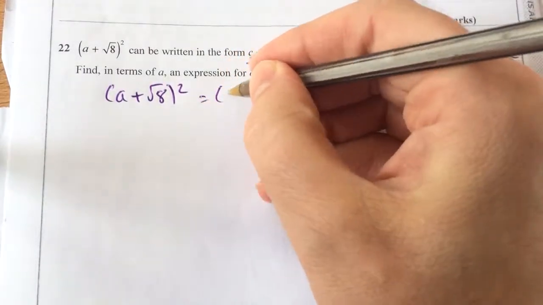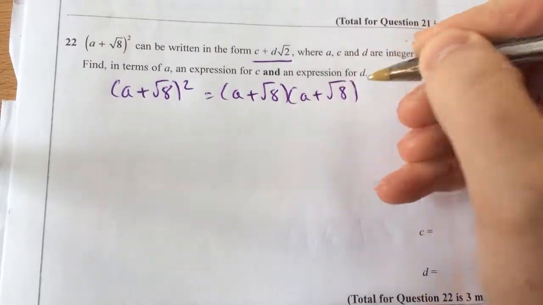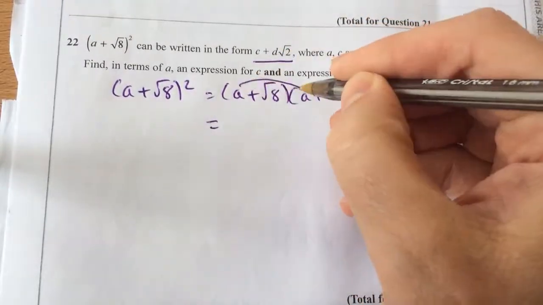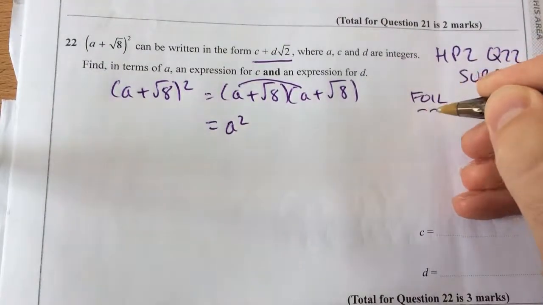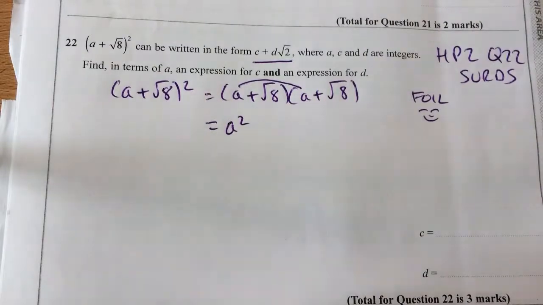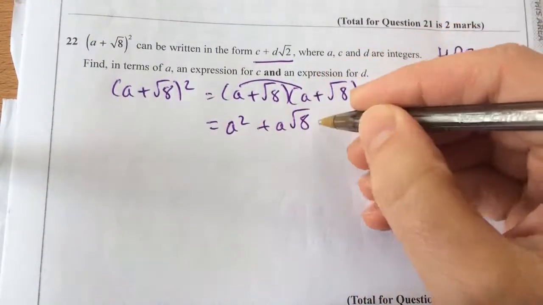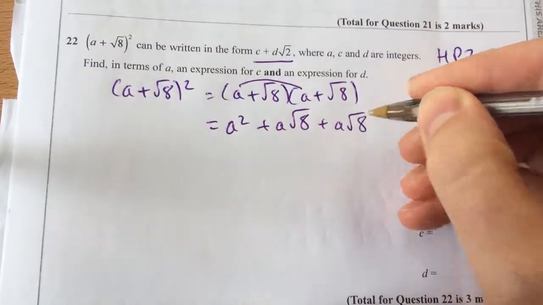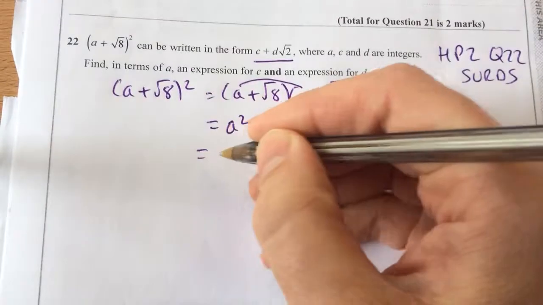So let's first expand that bracket. (a + root 8) times (a + root 8). We're going to get an a squared term. If you're using FOIL or the smiley, or have a look at my other videos for expanding brackets, just make sure you end up with 4 terms: plus a root 8. It's a repeated bracket, so it's a root 8 again, and then root 8 squared.